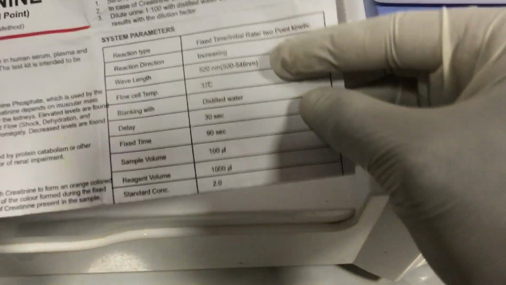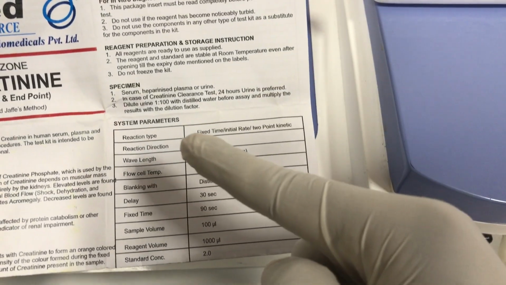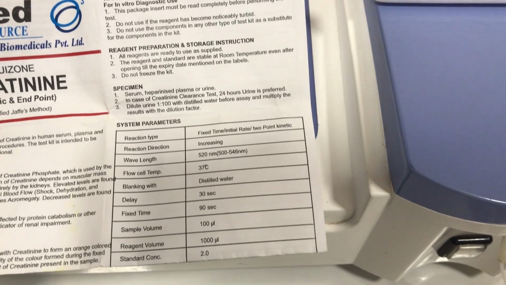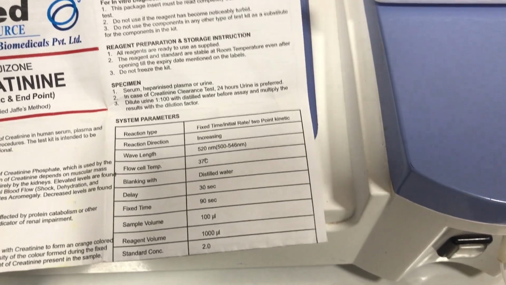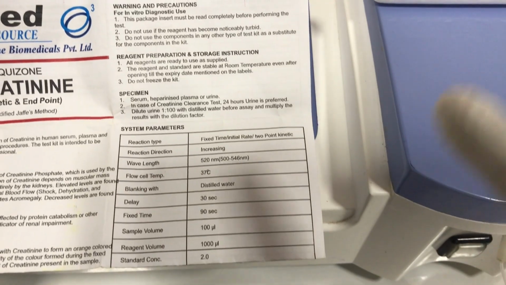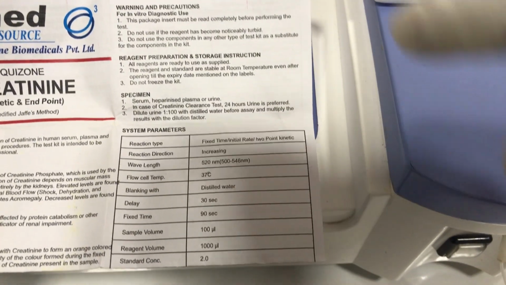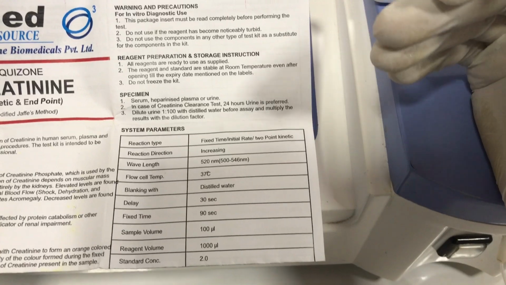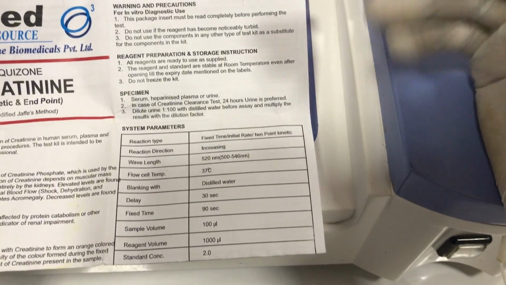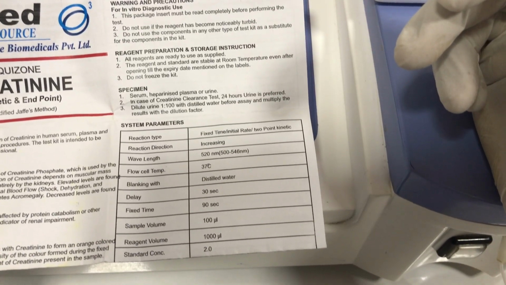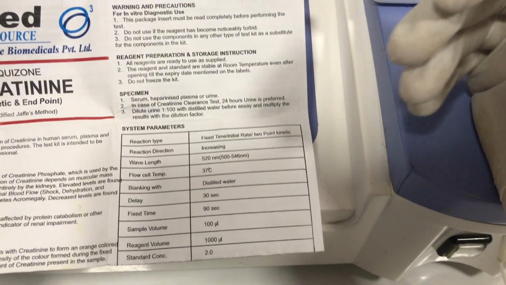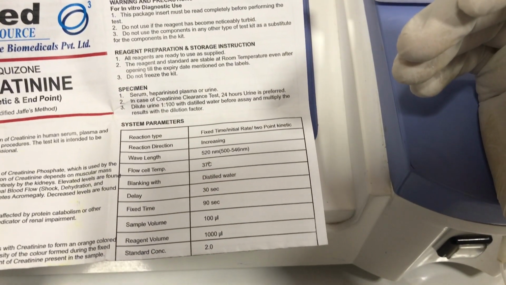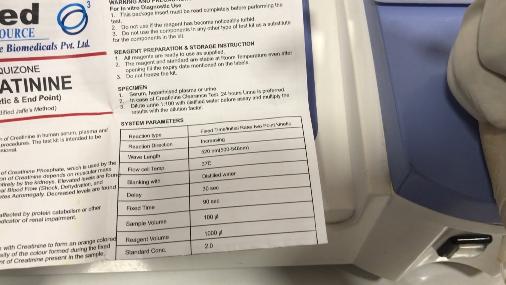So let's go through quickly. So the reaction type is fixed time or 2-point kinetics. Then the reaction direction is increasing. It means that as we measure, our graph should actually go up. And so if the graph is not moving as is expected, then you have reason to repeat your labs again. Okay, so it's a very good guide to know whether the measurement that you took is okay. So you always make sure you look at the reaction direction.